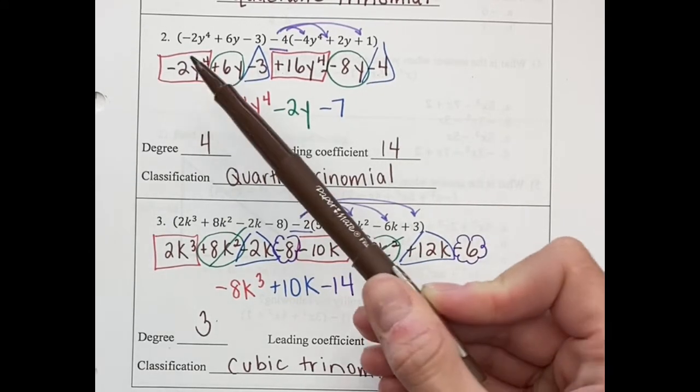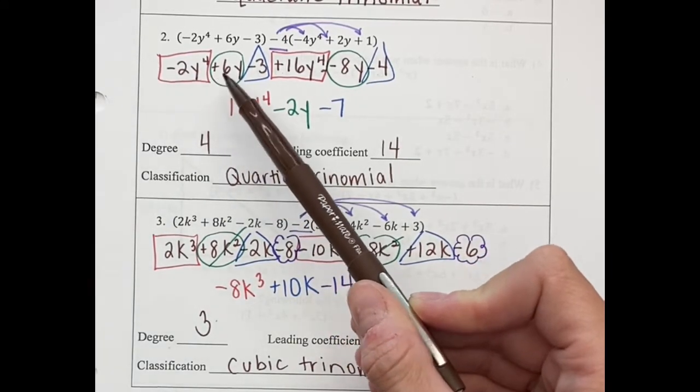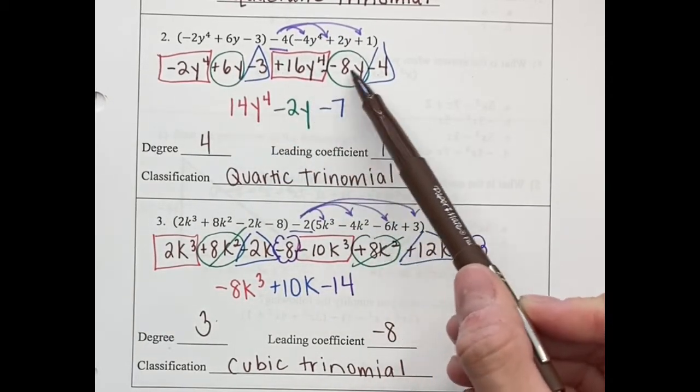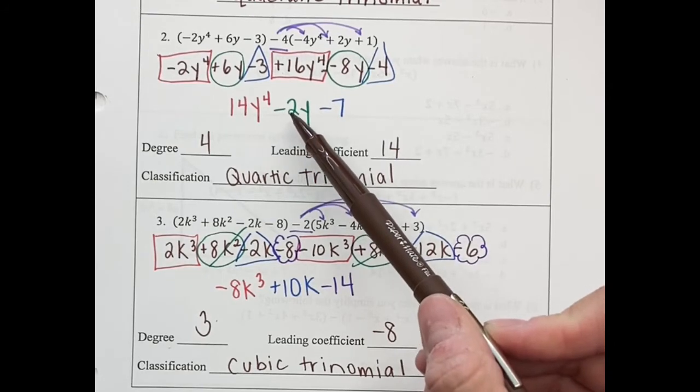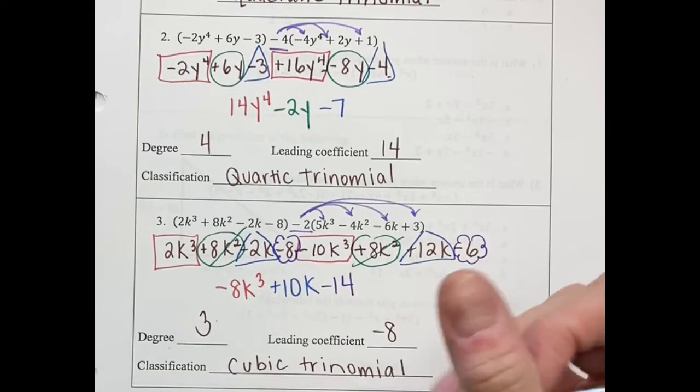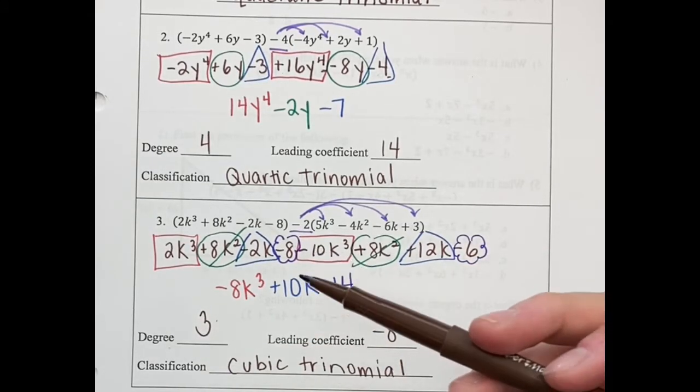I combine my like terms. Negative 2y to the 4th and 16y to the 4th give me 14y to the 4th. 6y and negative 8y gives me negative 2y, and negative 3 and negative 4 gives me a negative 7. The degree is 4, the leading coefficient is 14, and this is a quartic trinomial.